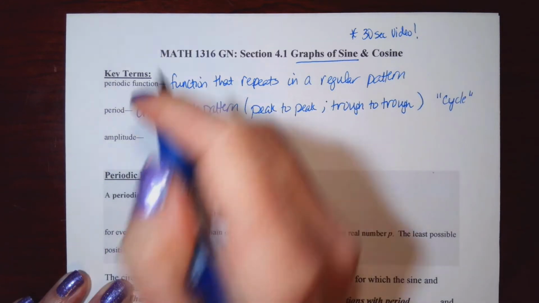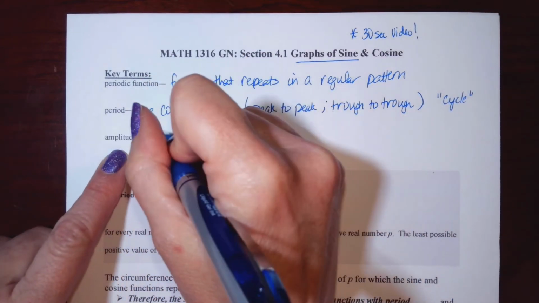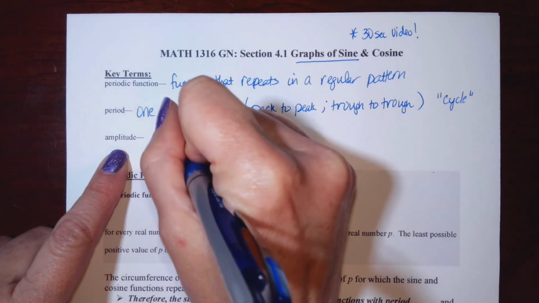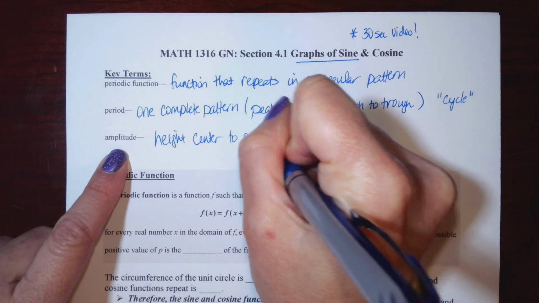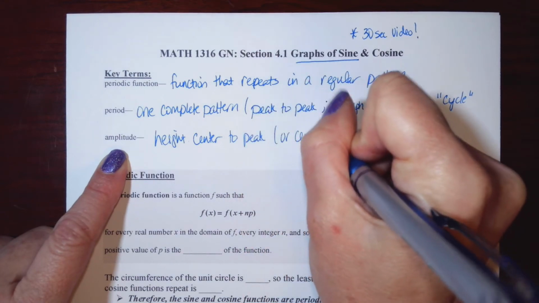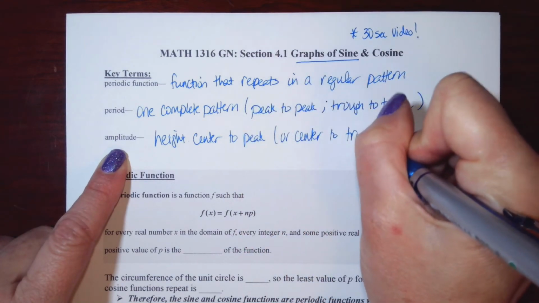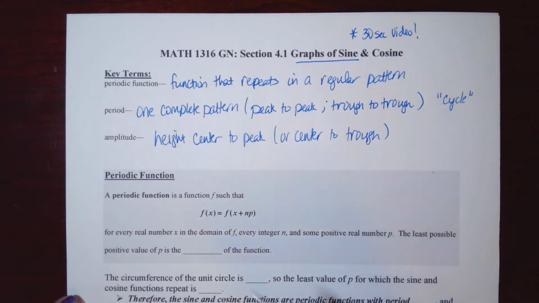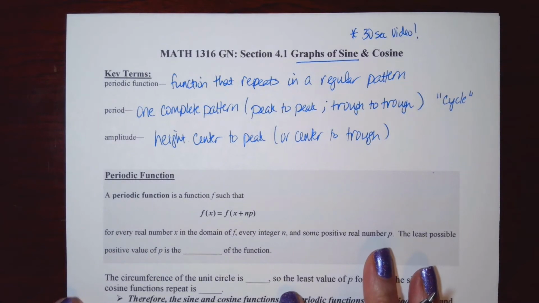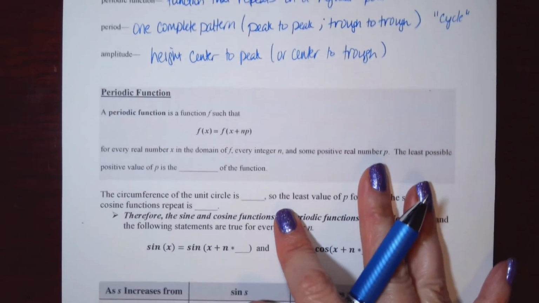The amplitude is the height, but it's the height from the center to the peak or to the trough. It's that difference, though, from center. Examples of other types of periodic functions would be your heartbeat. If you have a normal heartbeat pattern, that's going to repeat in a nice periodic function.